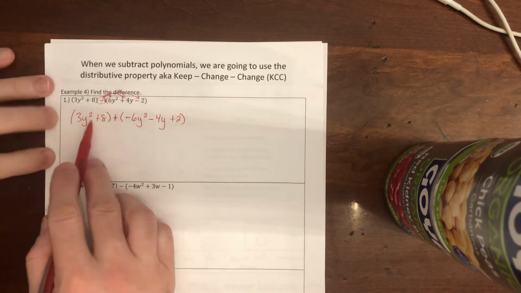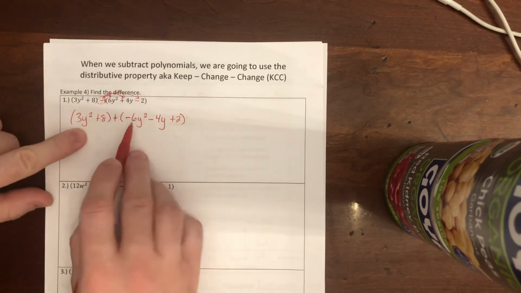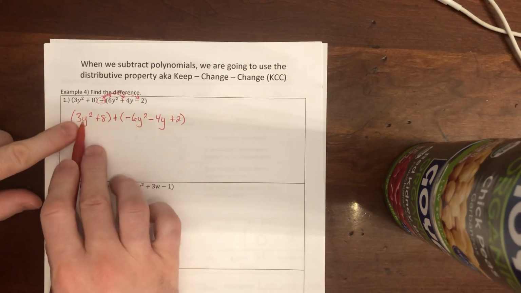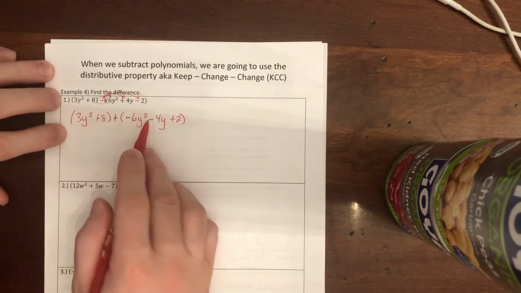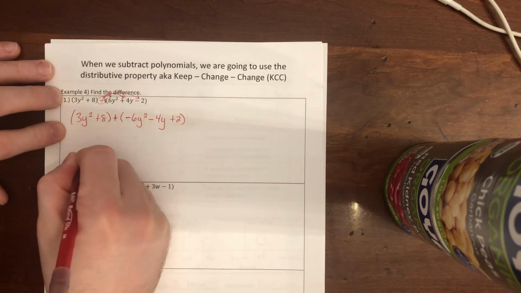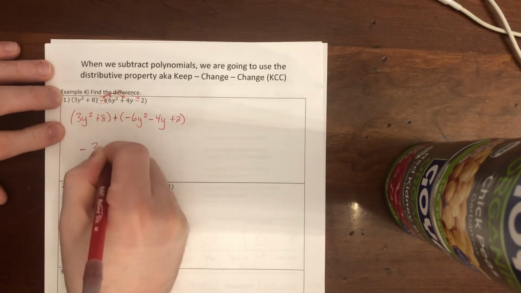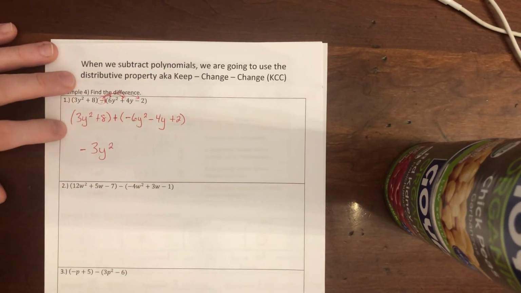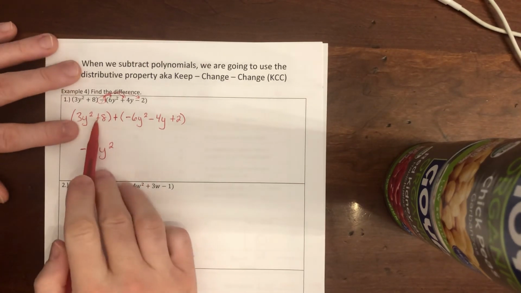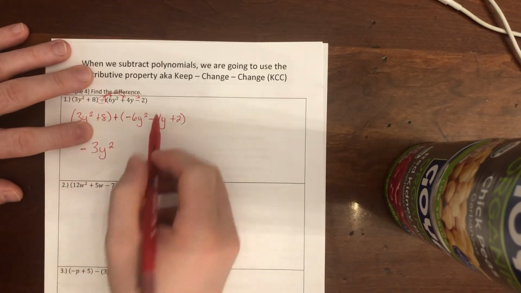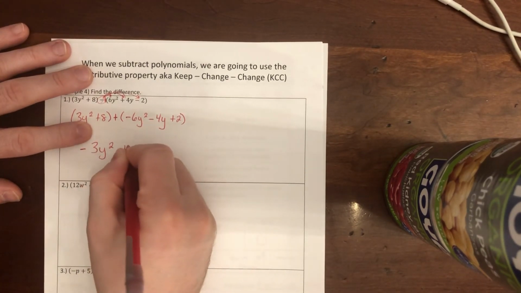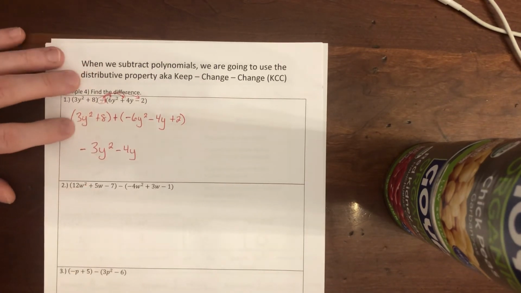So now that we have addition, we're just going to combine our like terms. Our y squareds would be 3y squared plus negative 6y squared, which would give us negative 3y squared. All right, now I look for a y. Well, this first one doesn't have a y, so we just keep the sign of the second one, so it would be negative 4y.